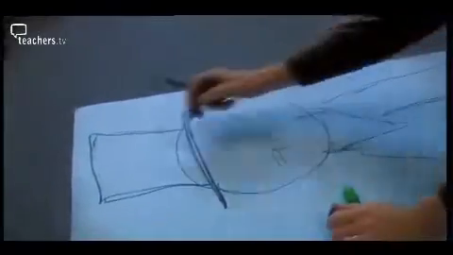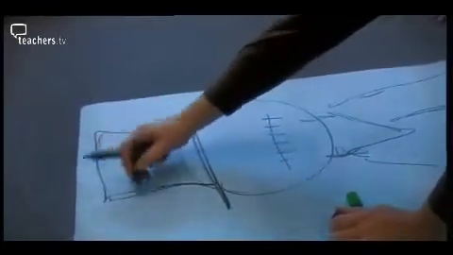A red hat. Inspired by the video, the children have created their own characters.